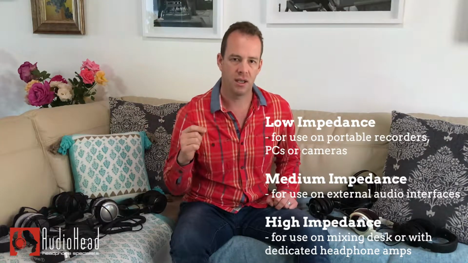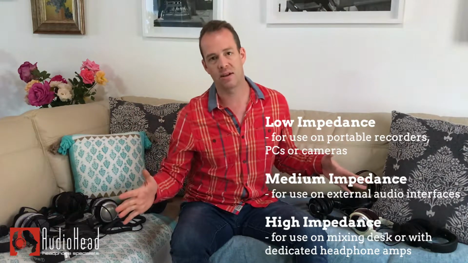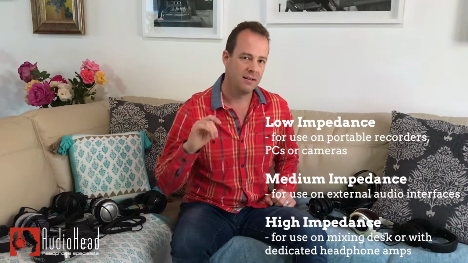And you want headphones with a low impedance so that it has less resistance and it can be driven more easily. If you're using them on a mixing desk or with a strong audio interface, that would typically have more power, and you would want to match that with a headphone with a higher impedance. A higher impedance will give you a better sound.